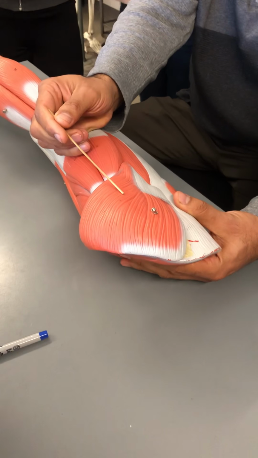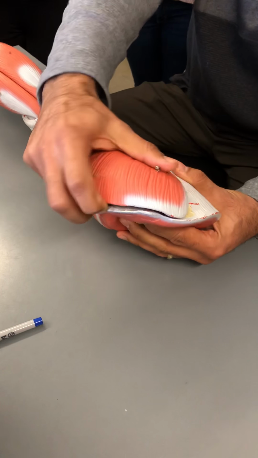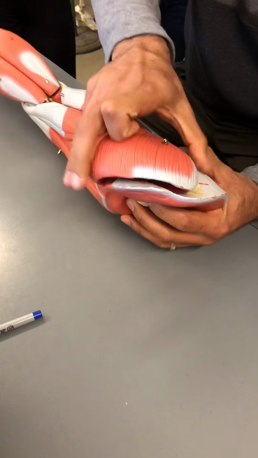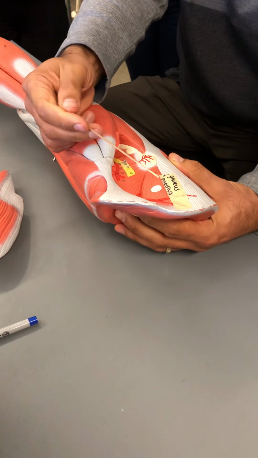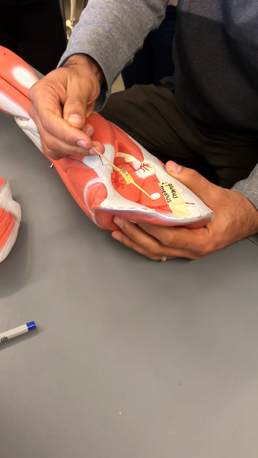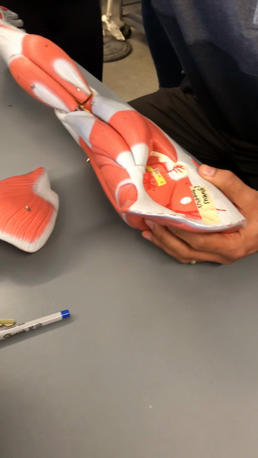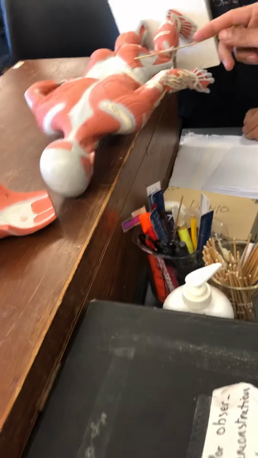Gluteus maximus. Remove that, and you should be able to see the gluteus medius underneath. Gluteus medius, if you come up, you can see it partially. If you come over here, here's the gluteus maximus. From here up, this is gluteus medius.